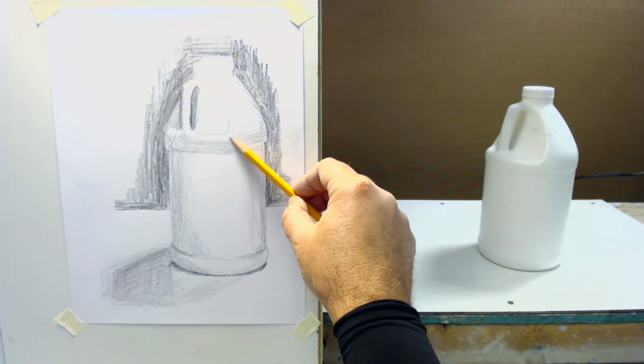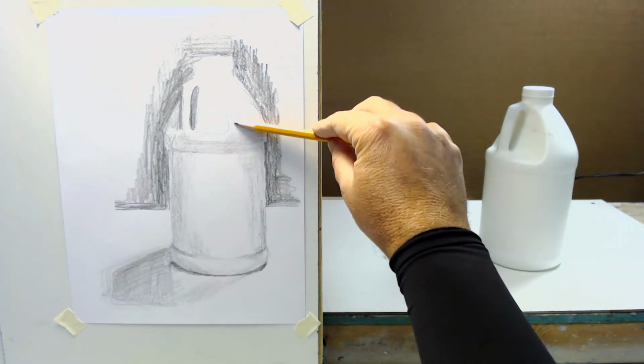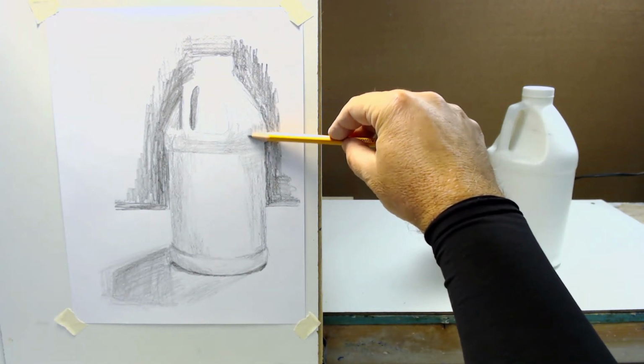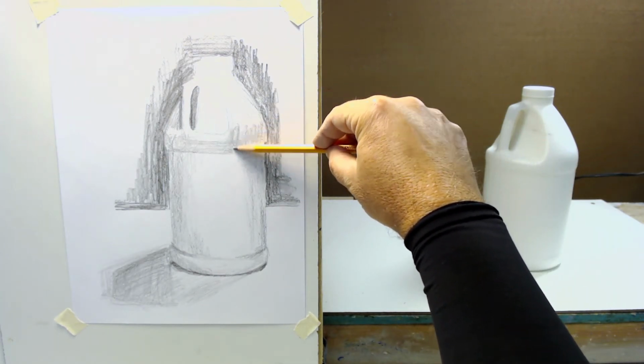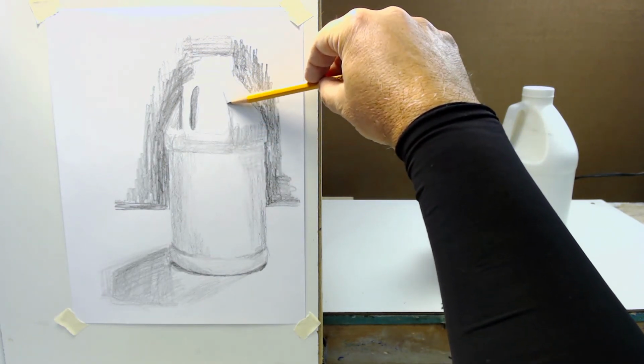Okay, all that wonderful shading. You can see this nice reflected light around there and how the values change right there. So much going on.